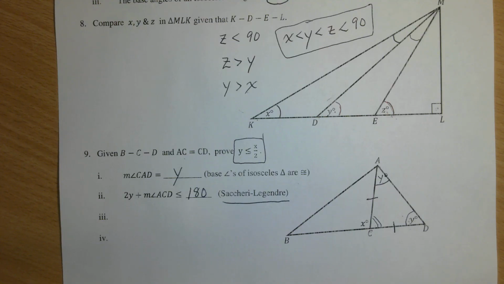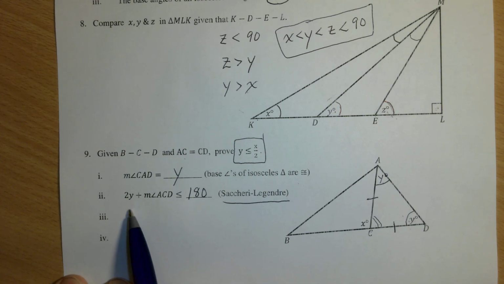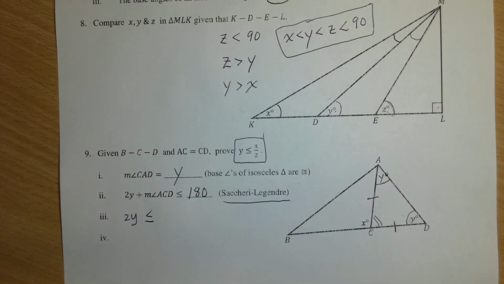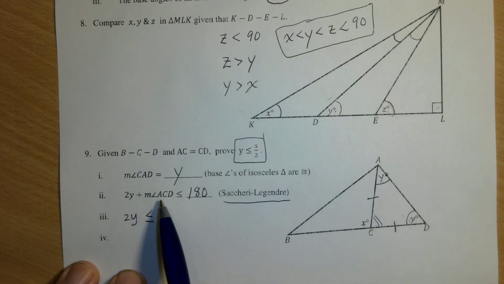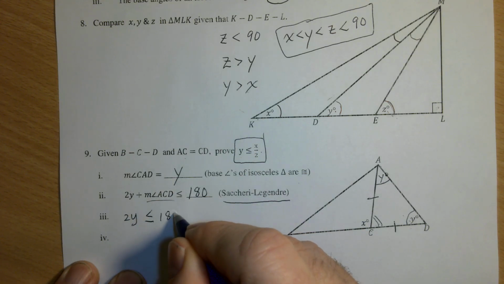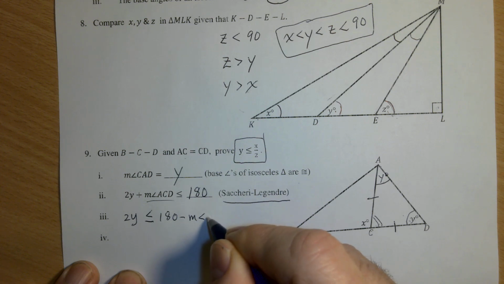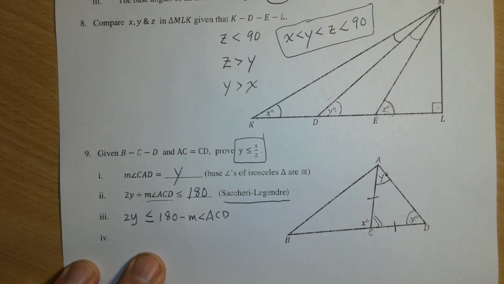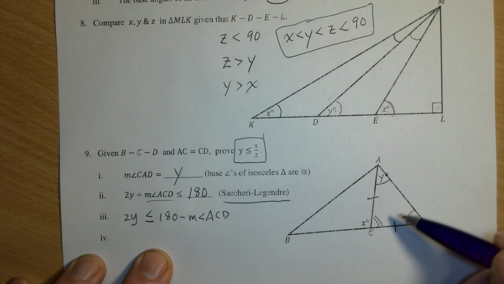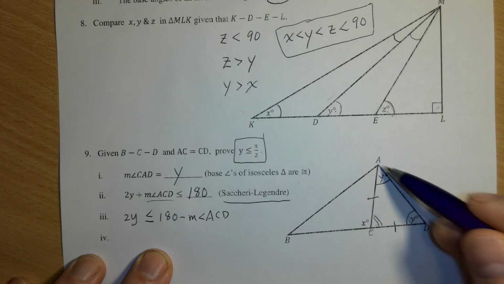All right, a couple more steps then. What does that mean 2Y is less than or equal to? That means 2Y is less than or equal to, let's do algebra, subtract that from both sides. 2Y less than or equal to 180 minus the measure of angle ACD. All right, so what is 180 minus this angle, ACD?